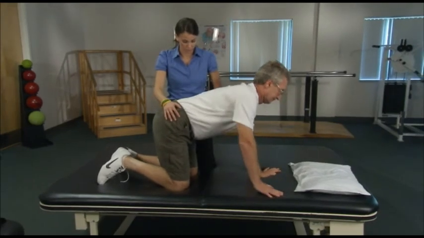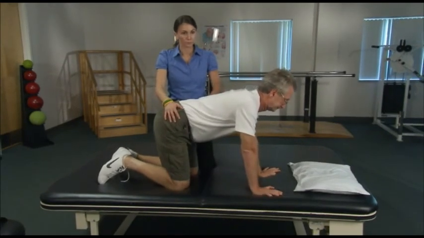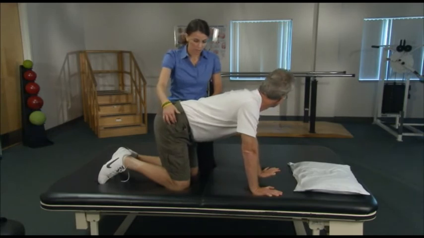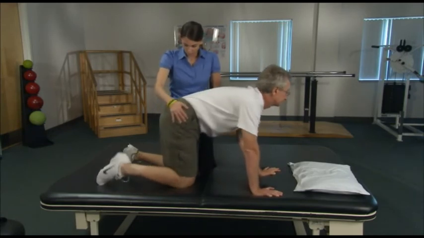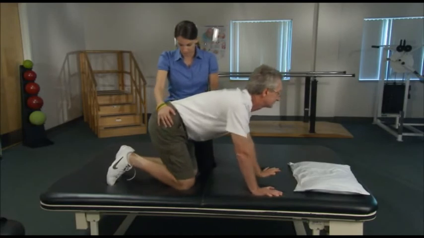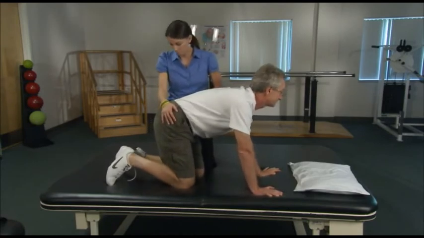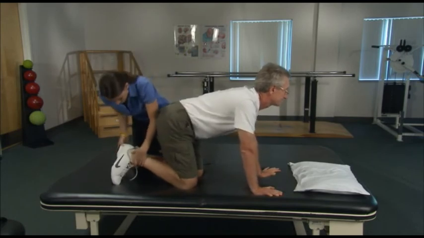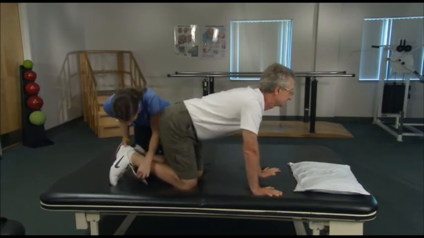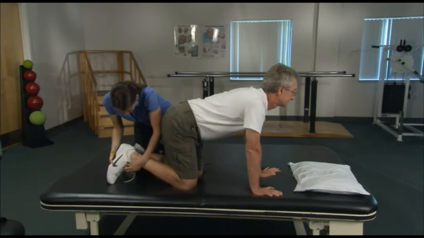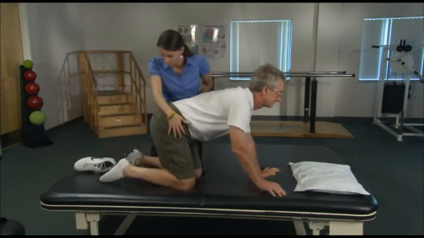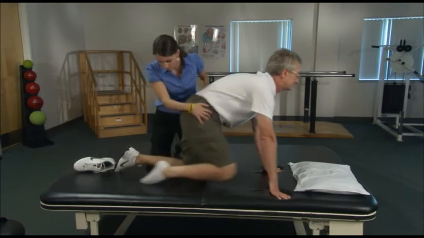We'll start our demonstration with Mike, moving into a quadruped position as a means to start to address that hip flexion weakness which we saw in his gait cycle. So in quadruped, we're going to ask him to do hip flexion. Now there's some difficulty there initiating the iliopsoas muscle, but the therapist will remove the sneaker because it honestly could be the drag of the sneaker on the table that's limiting his ability to move into hip flexion.